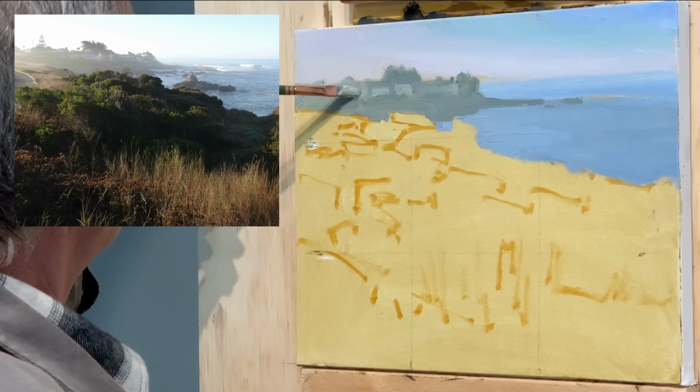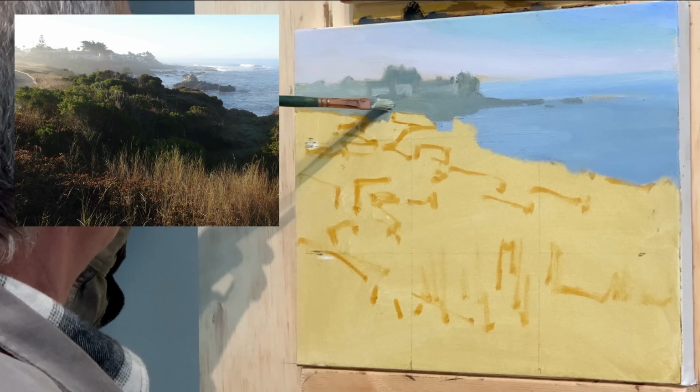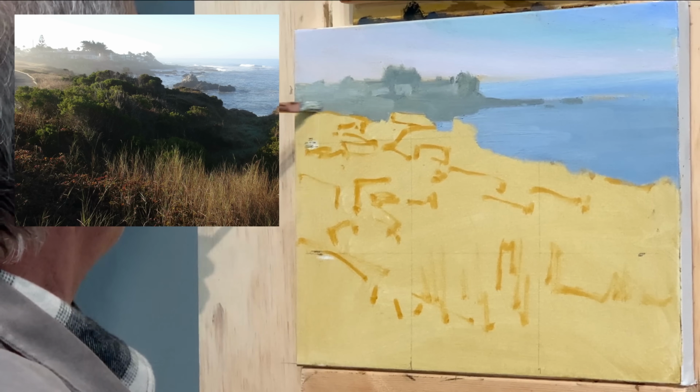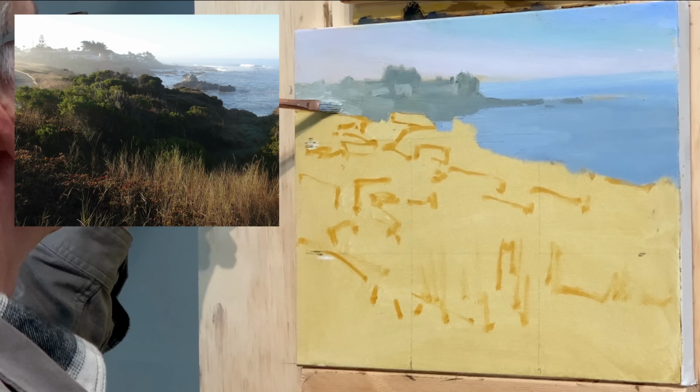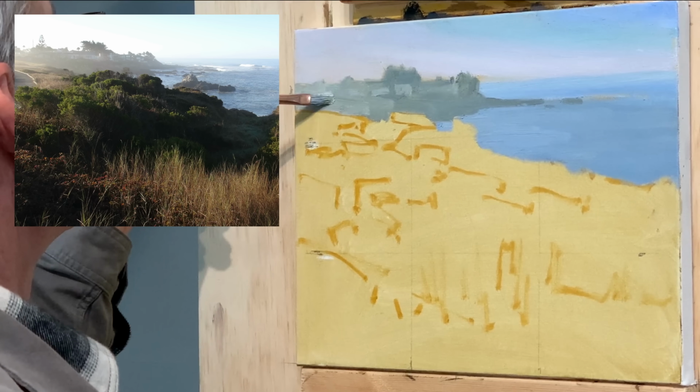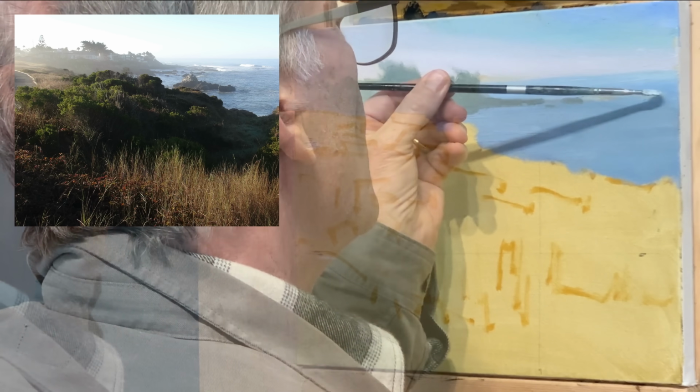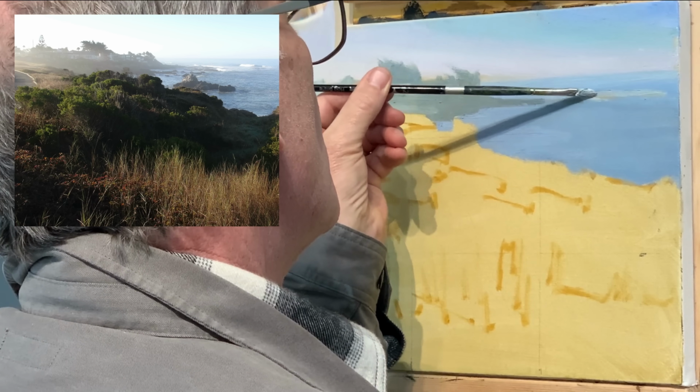And then I'm really washing out the value right over on the left-hand side, the way it is in the photograph. See there, I've really started to push it because I really want that sense of the misty quality coming out there. So that's just a value shift.